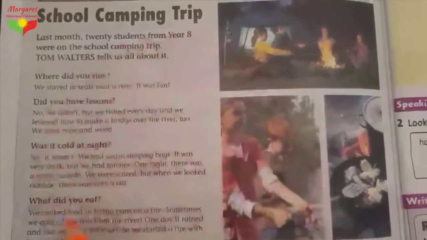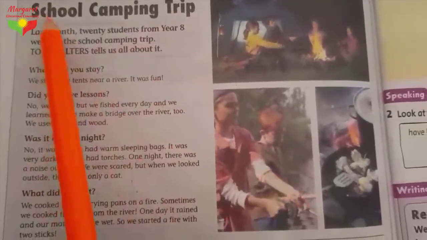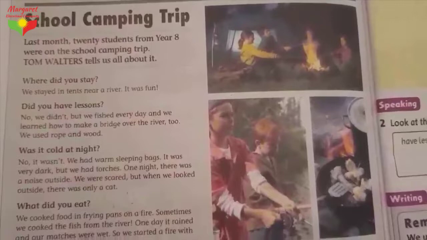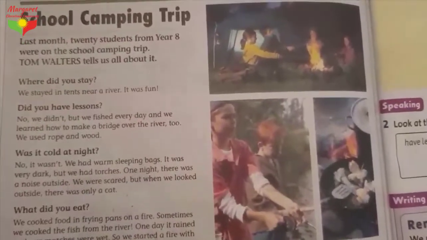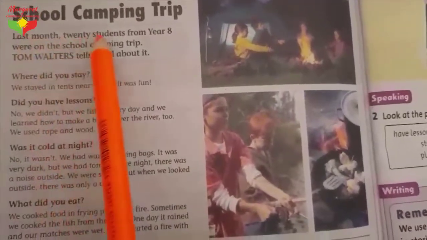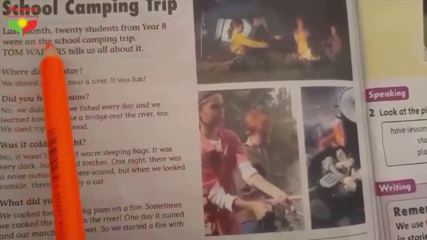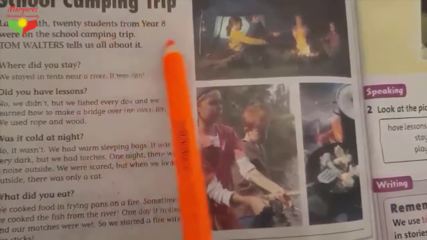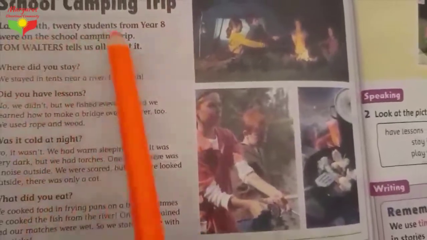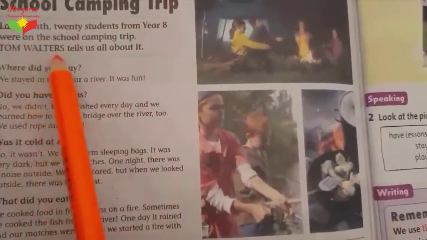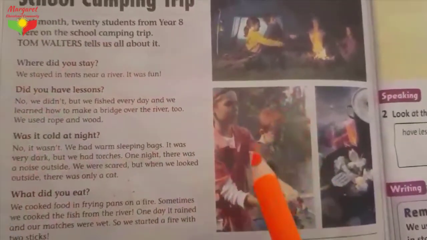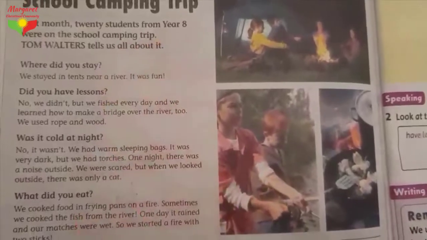So after that we have this text and the title is school camping trip. Okay? واتە ئەو گەشتەی کە لە قوتابخانەوە ڕۆشتون بۆ camping trip. Last month 20 students from year 8 were on the school camping trip. Tom Walters tells us all about it. Tom Walters یەکێک بووە لەو خوێندکارانەی کە چووە بۆ کامپینەکە.